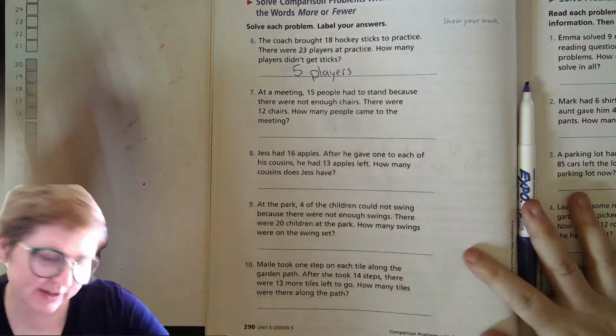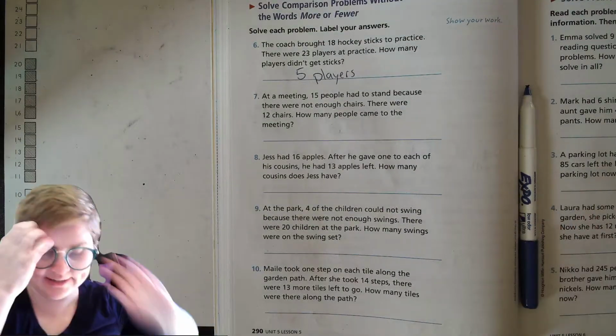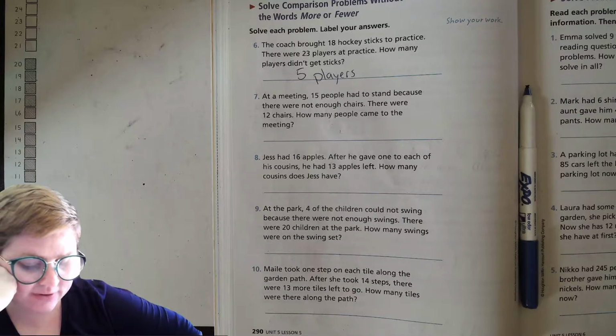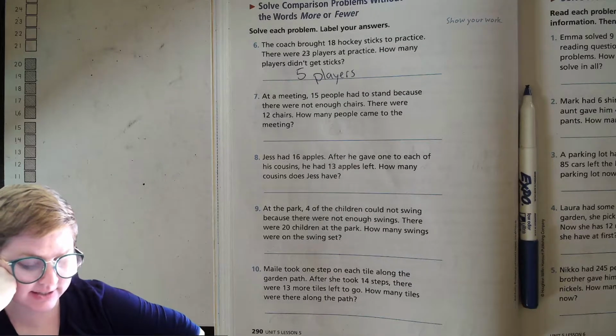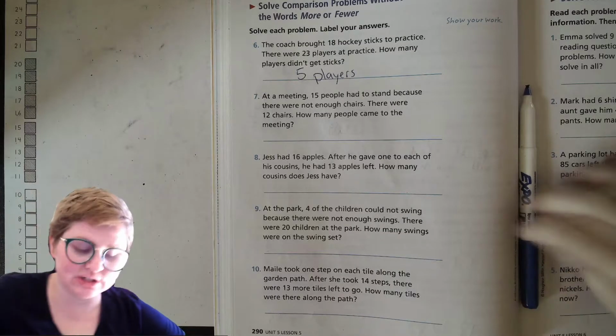Number 7, I think you could try that one on your own. Let's do number 8. Jess had 16 apples. After he gave one to each of his cousins, he had 13 apples left. How many cousins does Jess have?